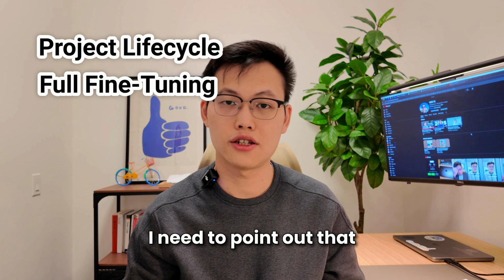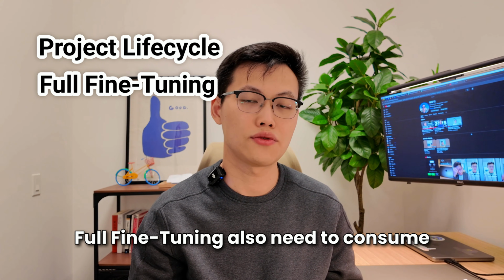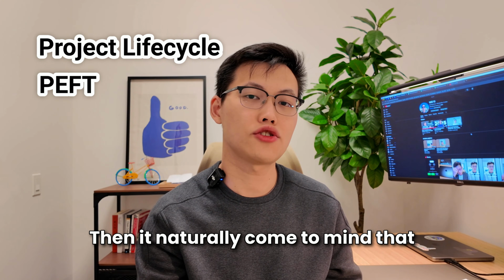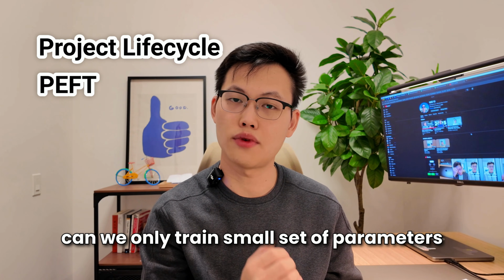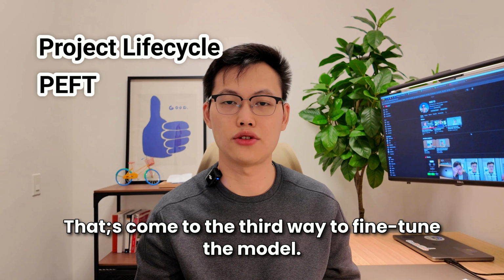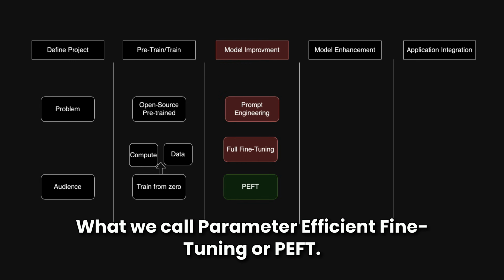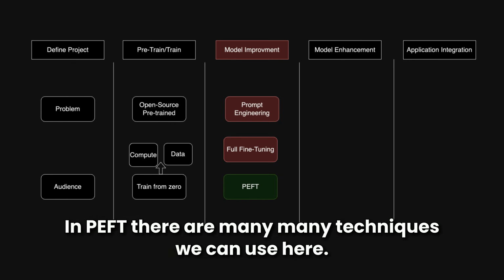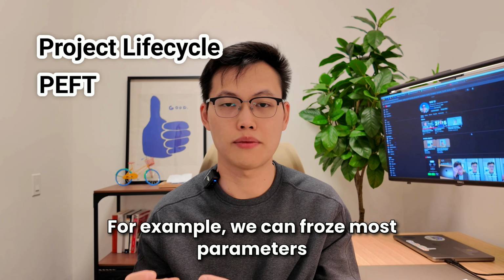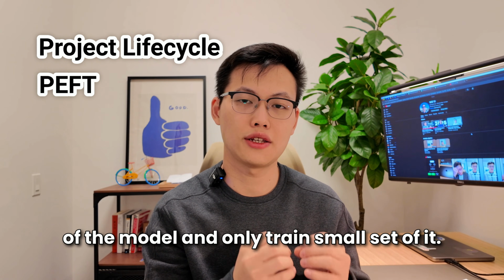I need to point out that, similar to training from scratch, full fine-tuning also needs to consume a lot of compute power and data. Then it naturally comes to mind: can we train only a small set of parameters instead of all of them? This comes to the third way to fine-tune the model, what we call parameter efficient fine-tuning, or PEFT. In PEFT, there are many techniques we can use. For example, we can freeze most of the parameters of the model and only train a small set of them.